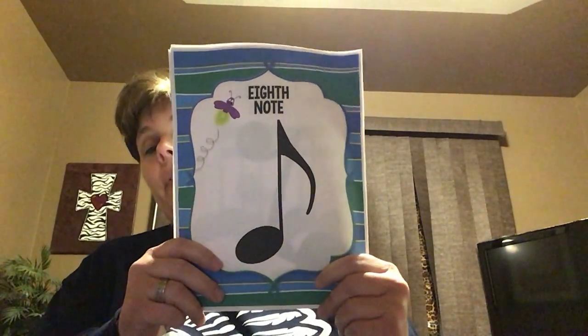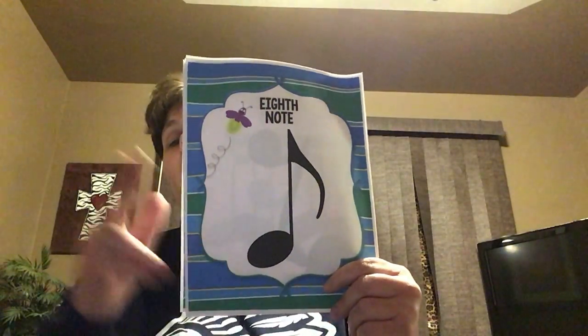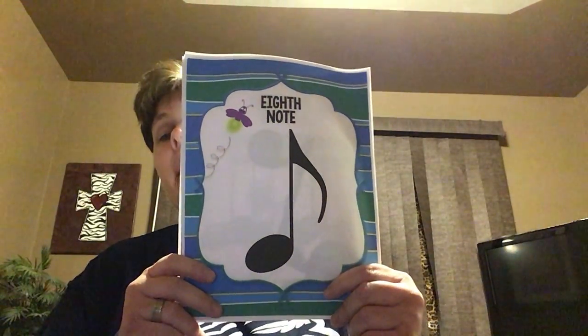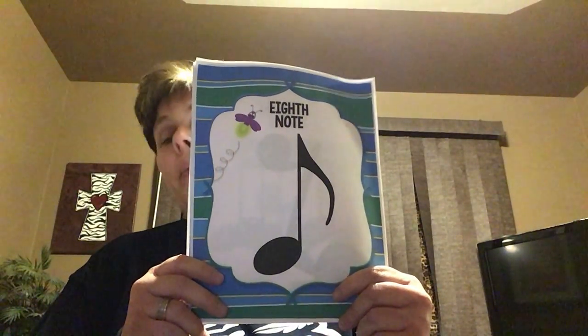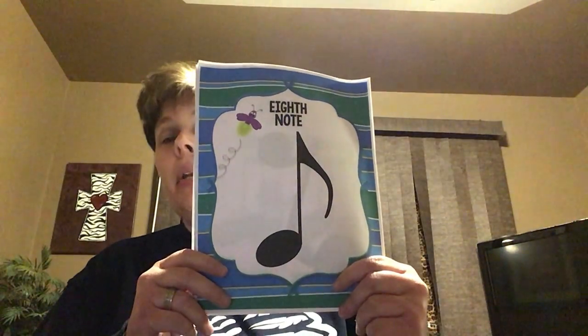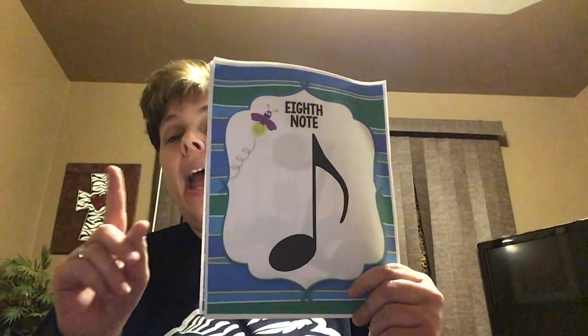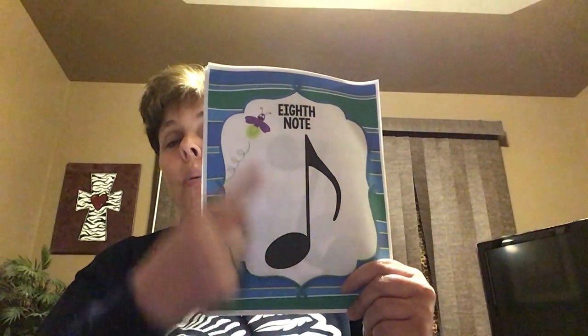Now here's the 8th note. We usually don't see our 8th notes by themselves. We usually see them as a pair, and I'll show you that in just a second. But this is a single 8th note. Now an 8th note is not 1 beat. A lot of times people will try and tell me that it's 1 beat, but it is not. It is half of 1. This is half of a beat.